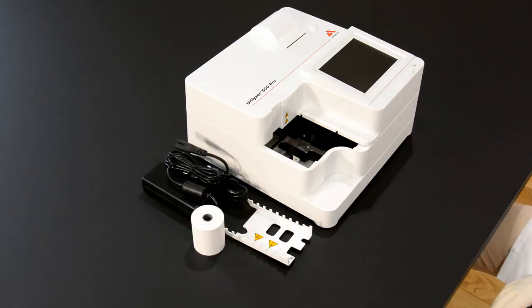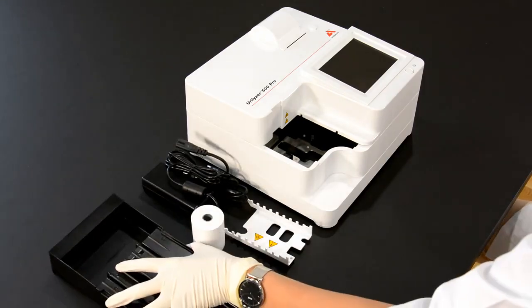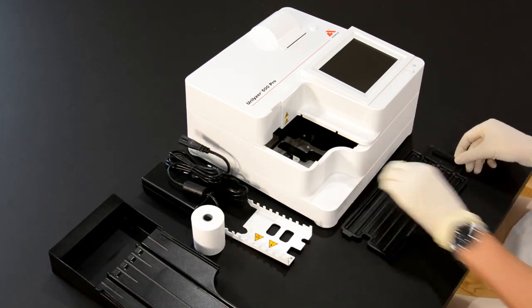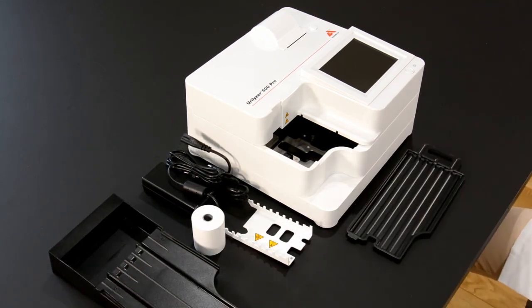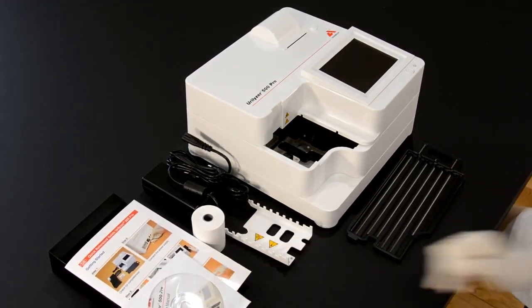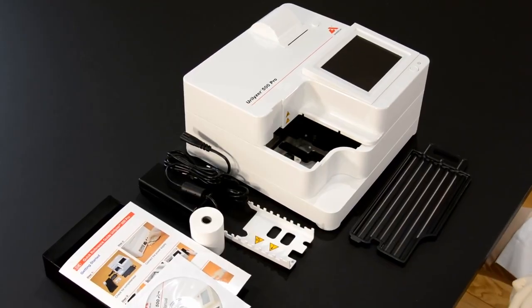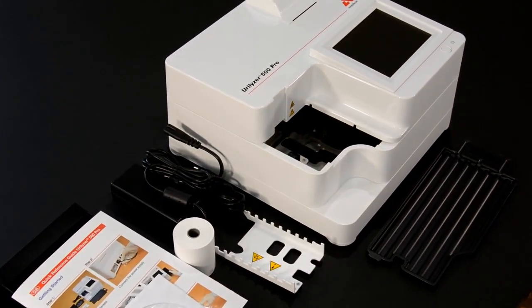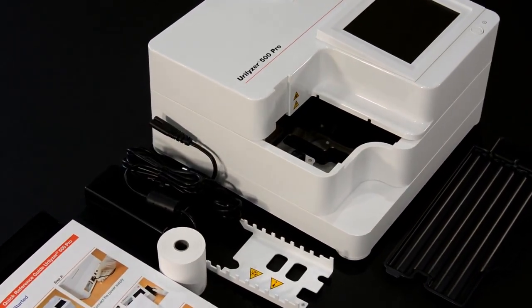The Urilyzer 500 Pro provides multi-level operator management and extended connectivity options in order to meet the growing demands for compliance management and data capture. In combination with the urine test strips CombiScreen 11sys and 11sys Plus, the system offers uncompromising ease of use, high quality, and efficiency in a compact format.